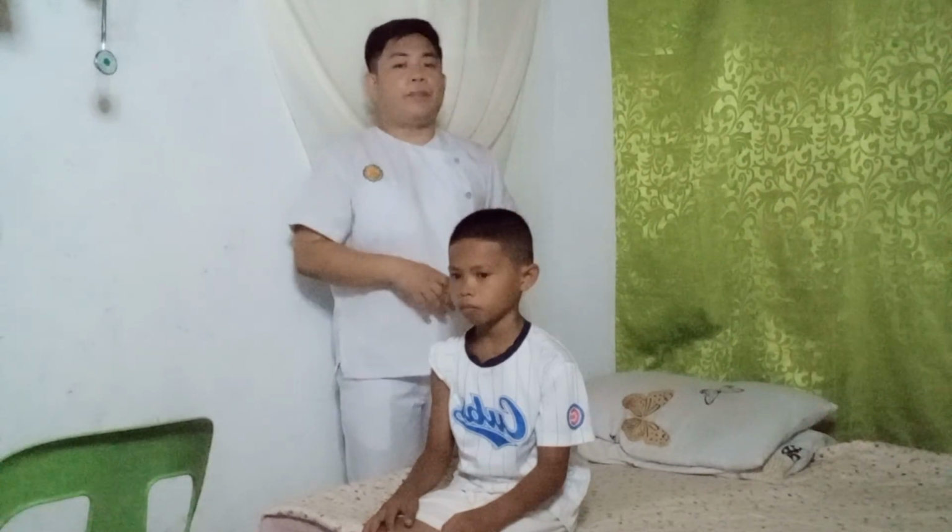And for the evaluation, make findings of the health assessment and physical examination done on the client. Rationale: these are important data to convey to the physician to aid in the diagnosis of the patient.